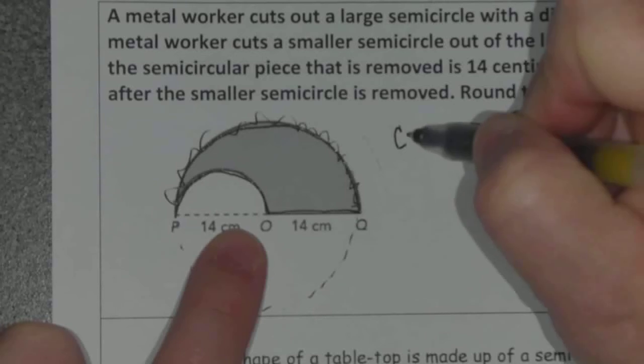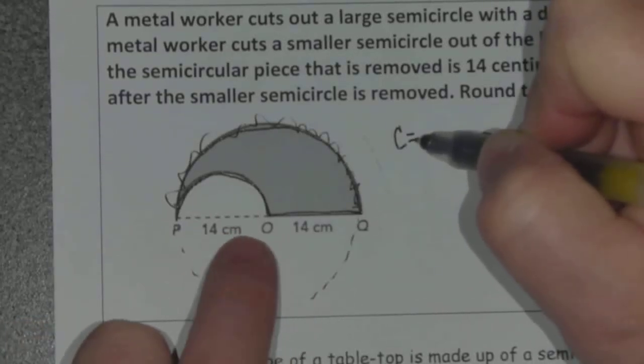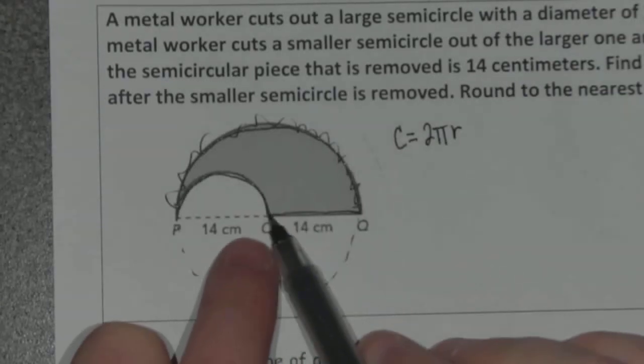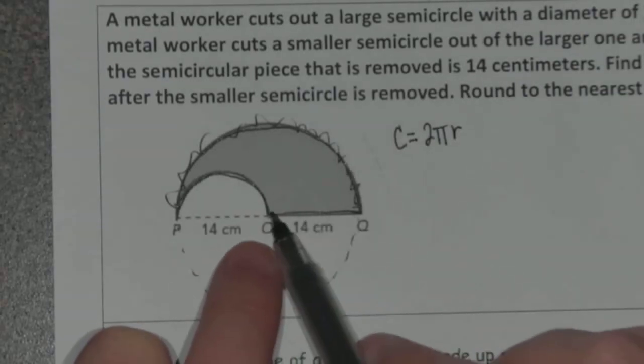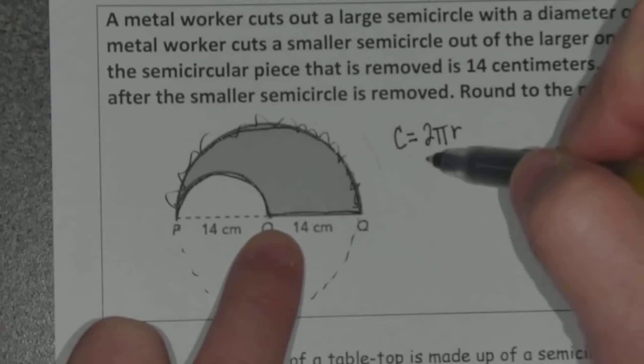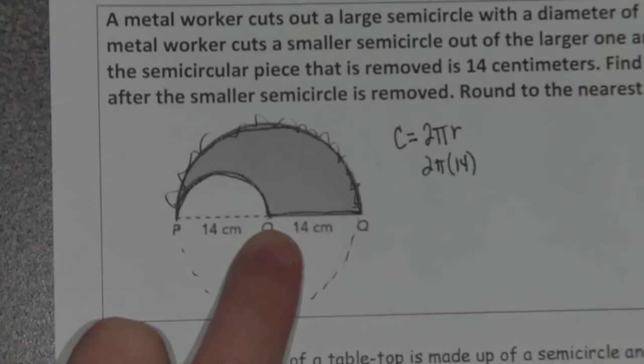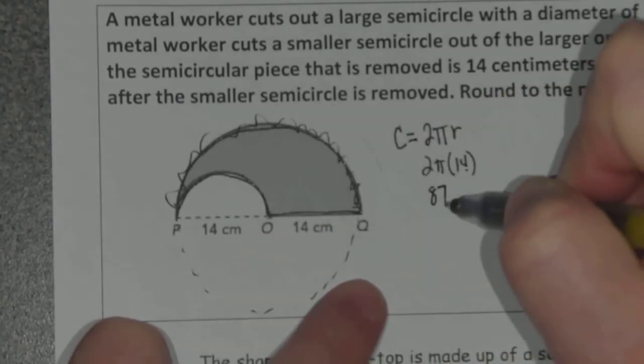So let's find the circumference of the big circle. The circumference of that big circle would be 2 times pi times the radius. The radius of this big circle is going to be 14. So 2 times pi times 14. So when we get that as a decimal number, it's 87.96.